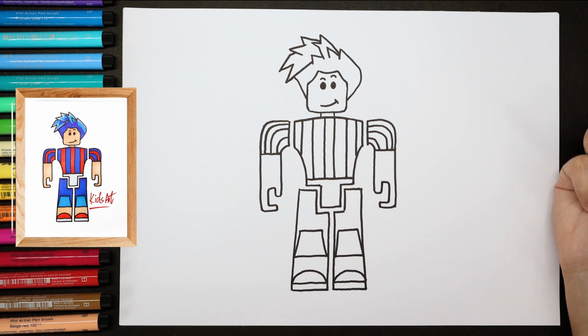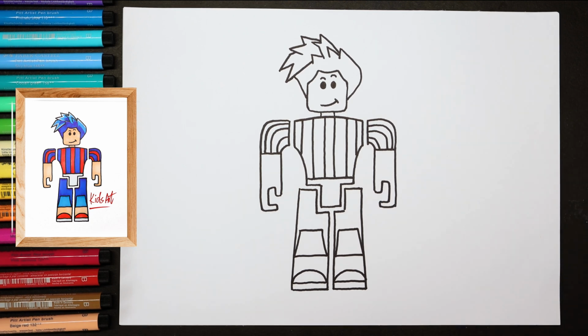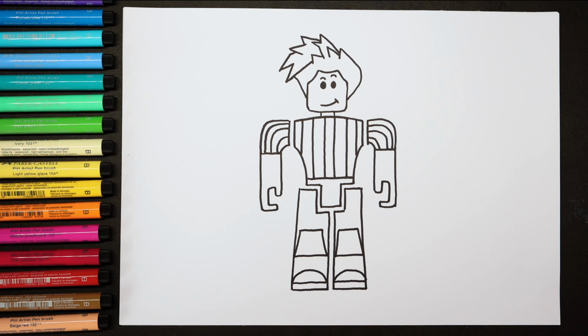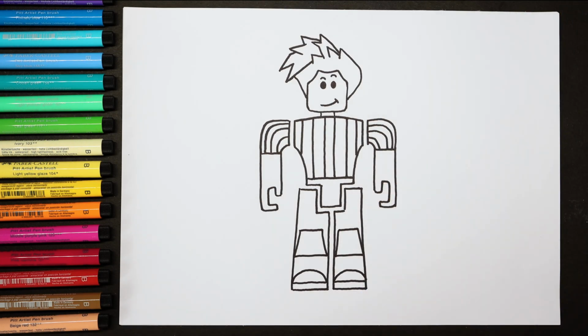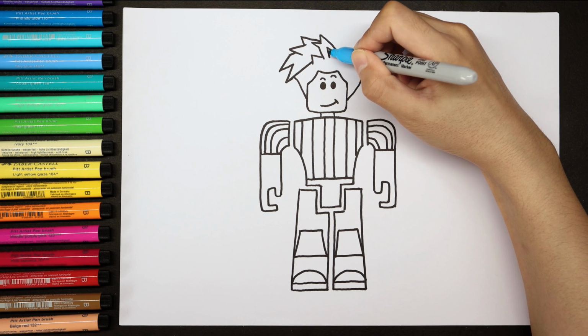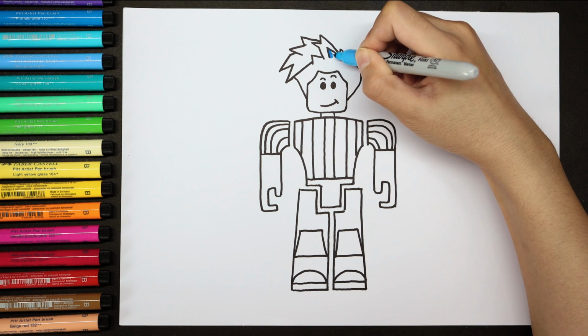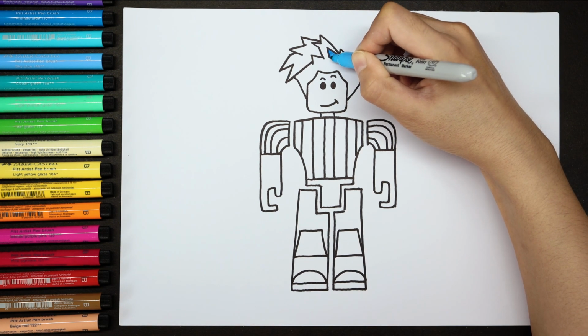Well done, guys. We finished the drawing. Let's coloring now. First color, we use the light blue, coloring the hair. Trace the triangle shape.